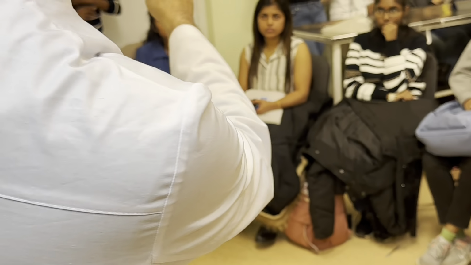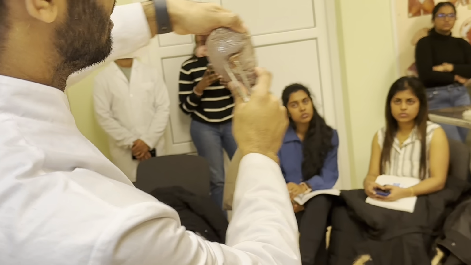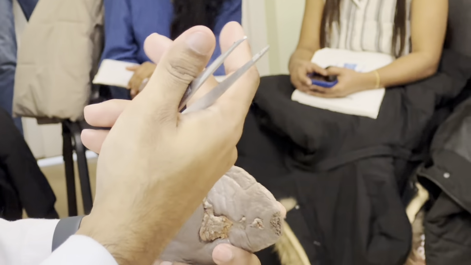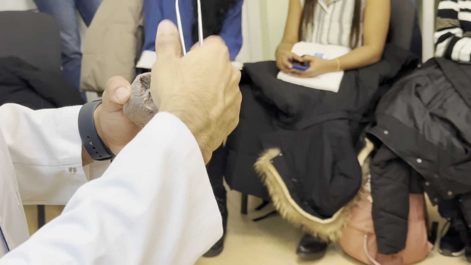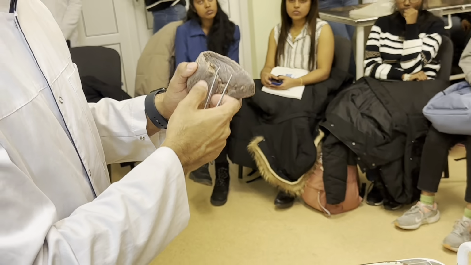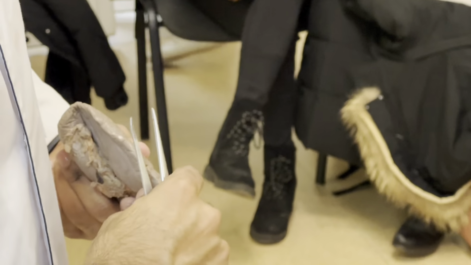Now here, I think it's a bit smaller, but here there are notches, so I consider this the superior margin. So now I know the surfaces and the superior and inferior margins, so it's located like this with respect to my body.